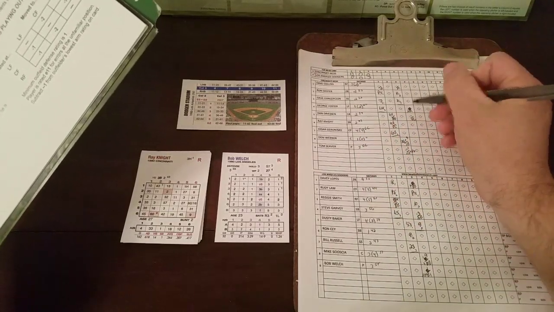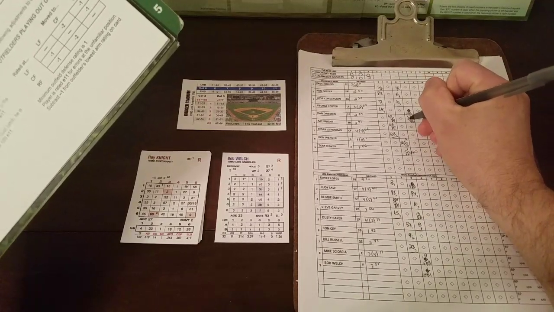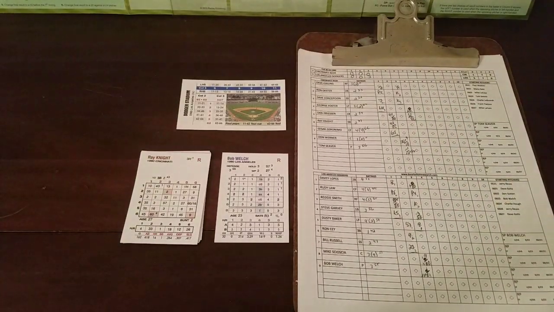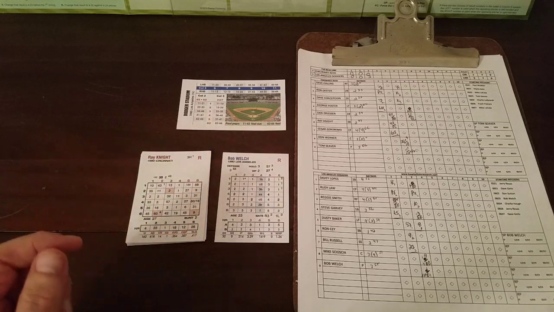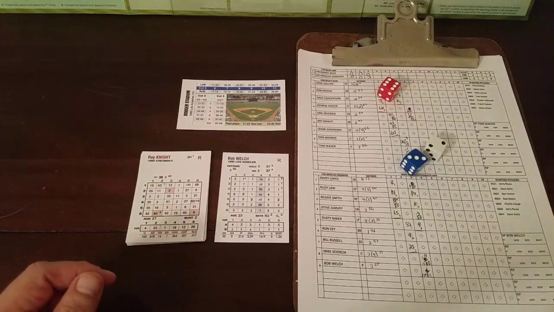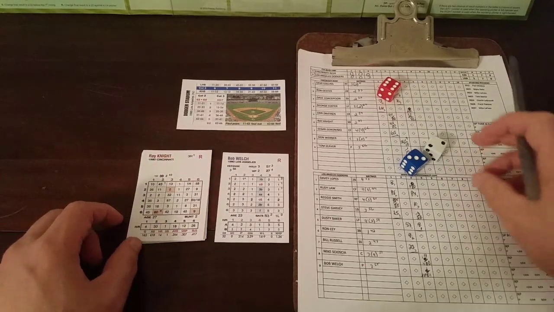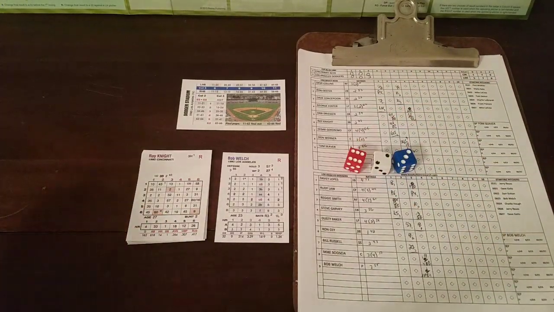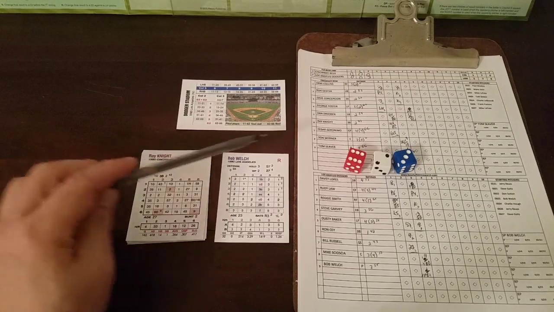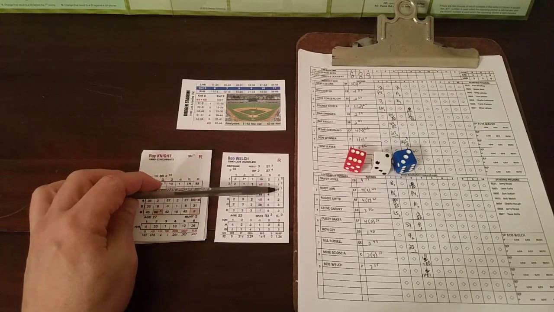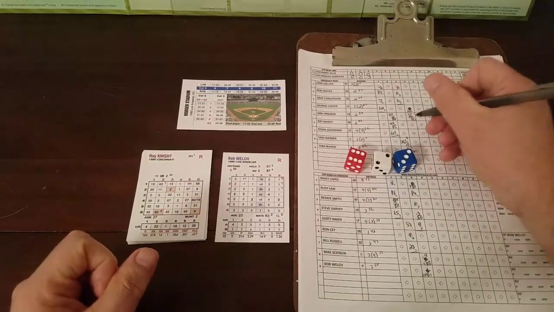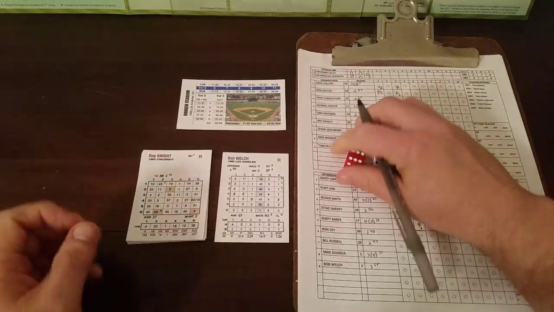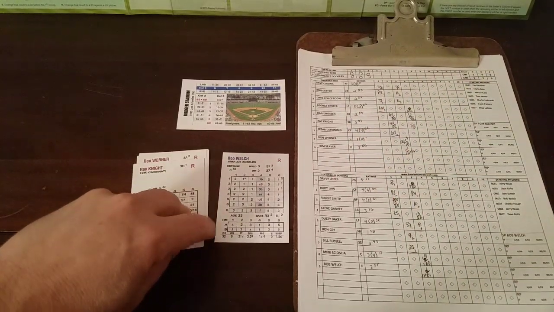So Dan Dreesen reached on the error, but then got caught stealing. So he's out of there. Bases are empty now with 1 out for Ray Knight. It's kind of a bonehead play to do that when you're down 3-1, but I guess they're just trying to be aggressive. 6-2 for Knight is a 9. 6-3 for Welch is a 1. That's a 10. And a 10 on column 6 is a base hit. A base hit to Ray Knight.